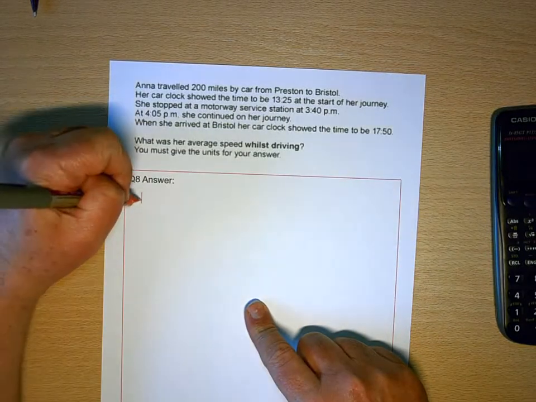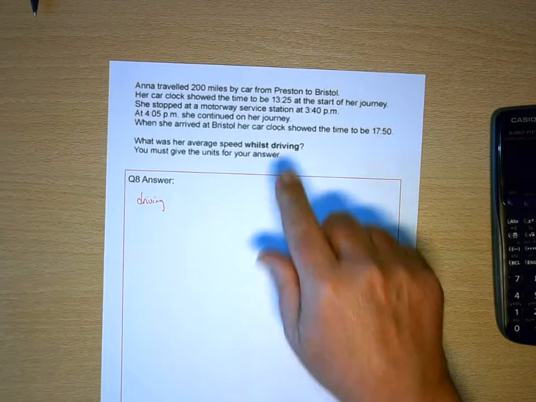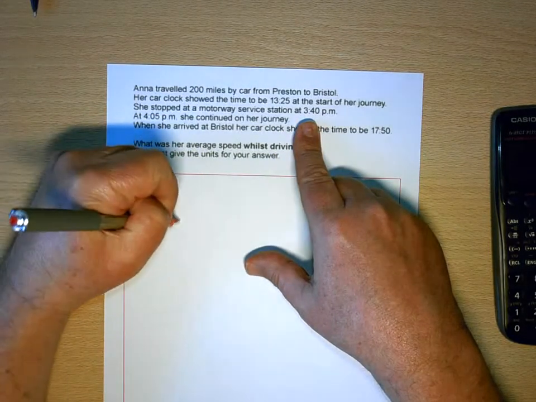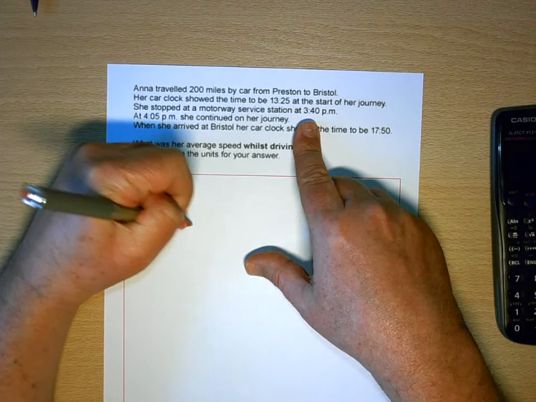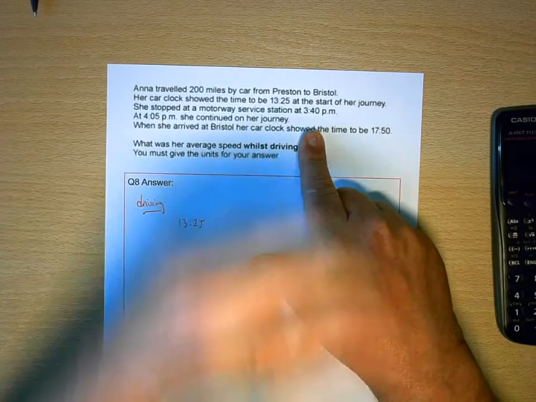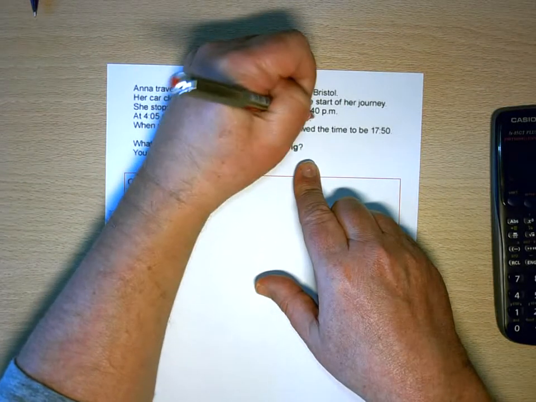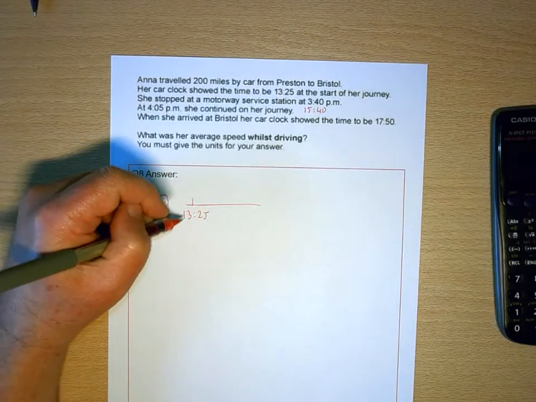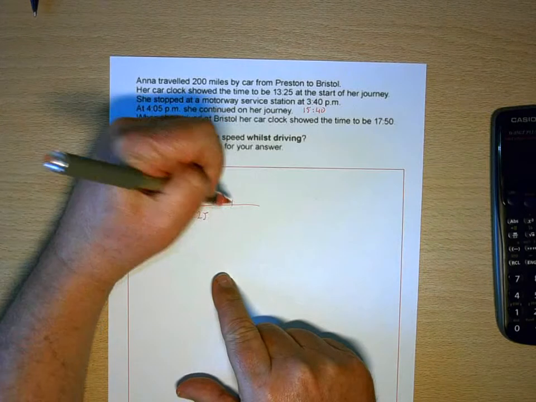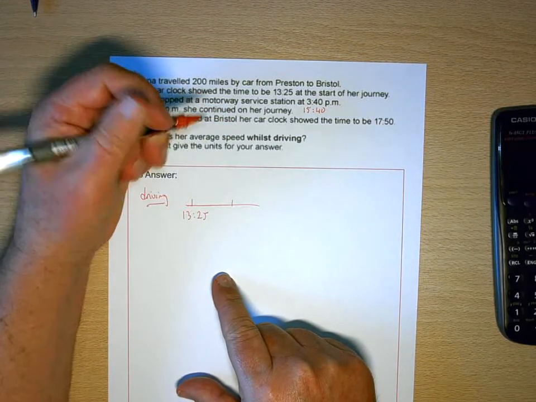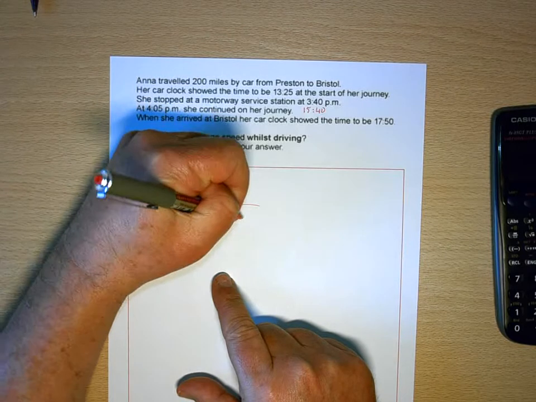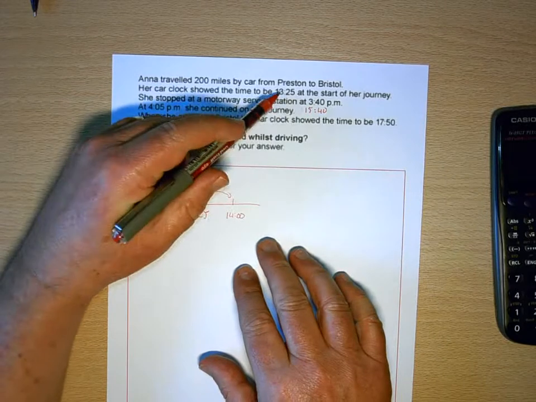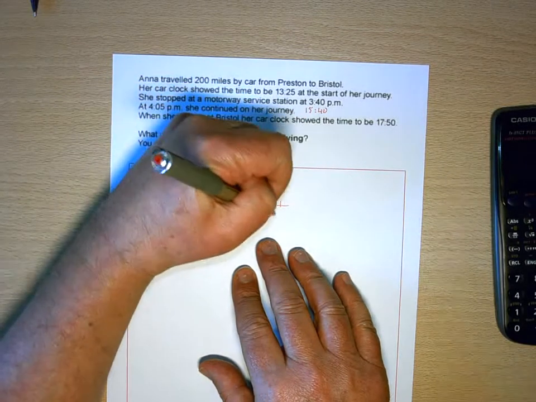So driving between 13:25 and 3:40. Well, 3:40 is 15:40. So this is like we were doing last week now. So from 13:25 to, where should we go? 14 is 35 minutes. From 14 to 15 is 1 hour.